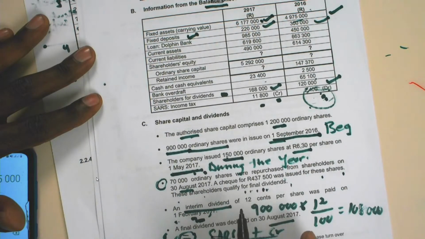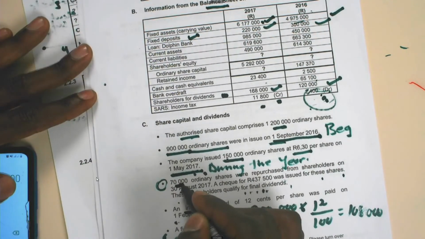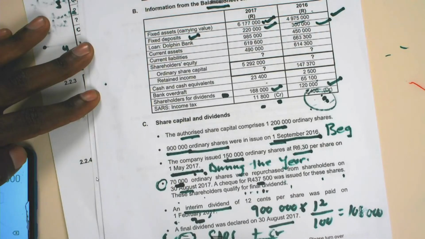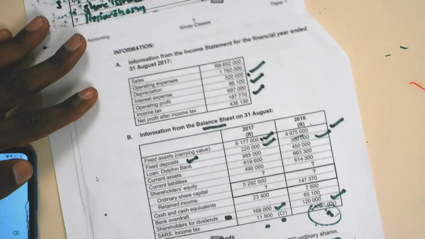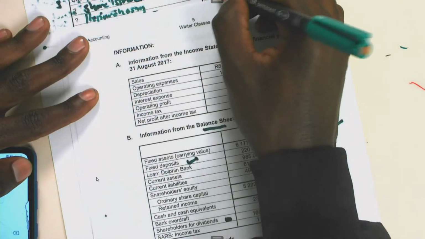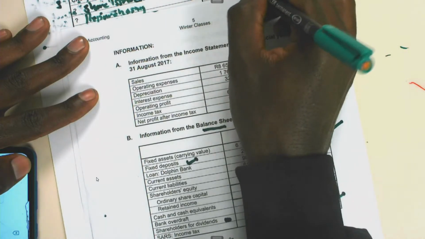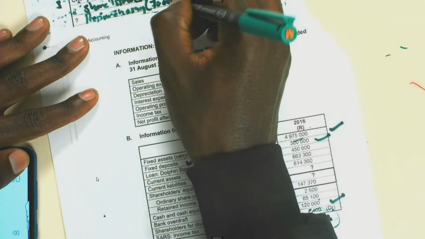Now let us see what is happening here. We repurchased 70,000 shares. The amount that was paid is 437,500 for those shares. It means the company spent 437,500 to repurchase how many shares? 70,000 shares.